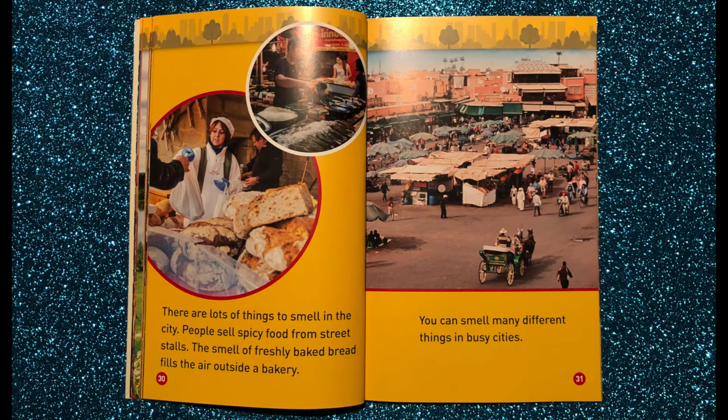There are lots of things to smell in the city. People sell spicy food from street stalls. The smell of freshly baked bread fills the air outside a bakery. You can smell many things in busy cities.